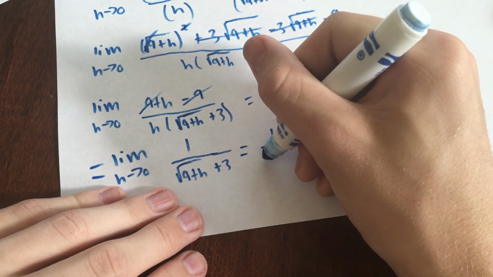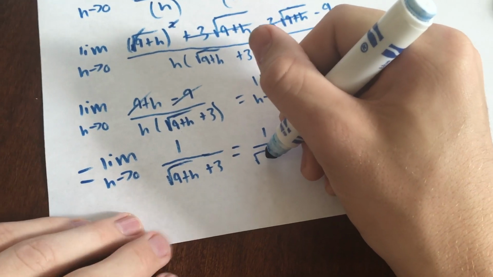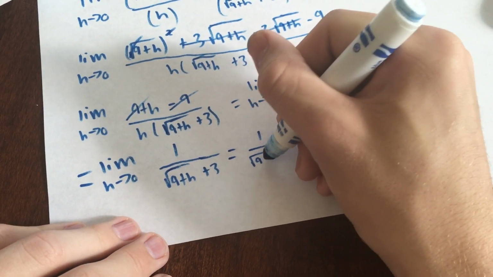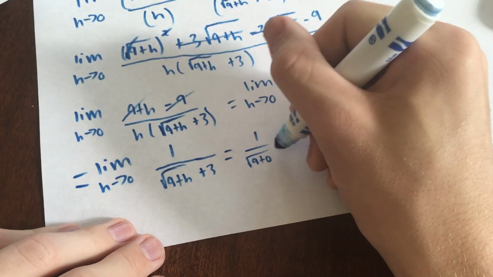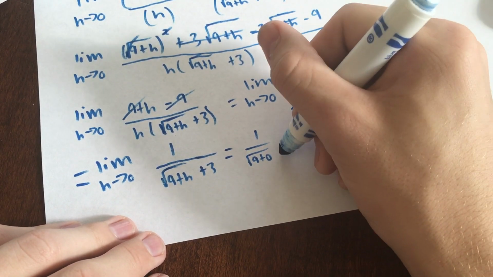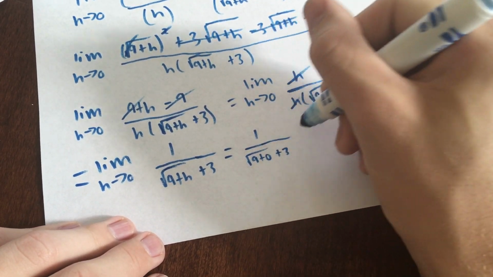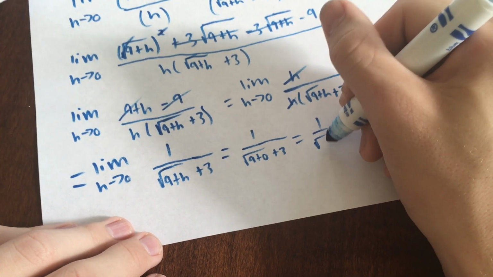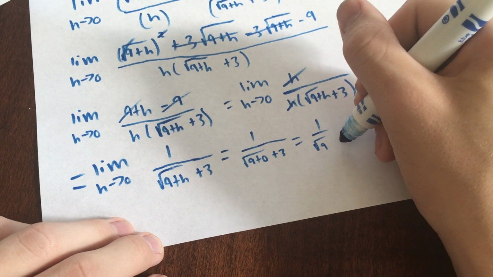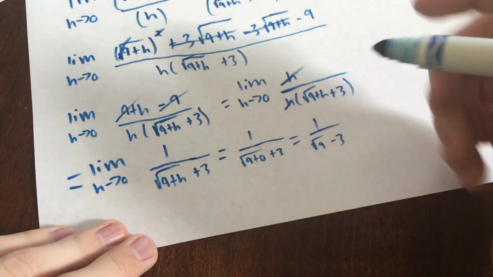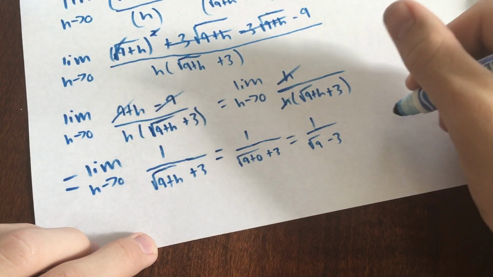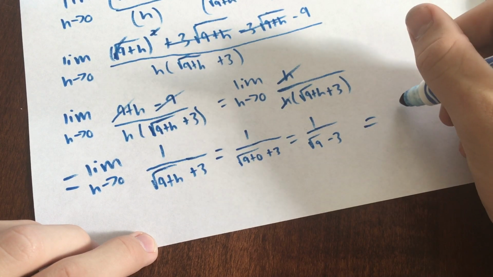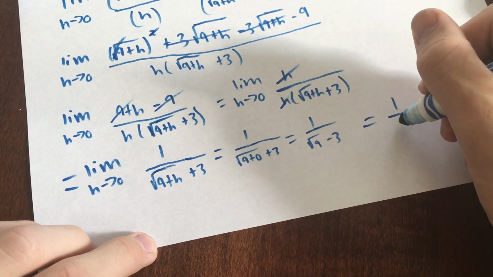At this point we're going to be plugging in 0 for h, and that's going to give us 1 over the square root of 9 plus 0, plus 3. That's going to give us 1 over the square root of 9 plus 3, which is 1 over 3 plus 3, which is going to give us our answer, 1 over 6.